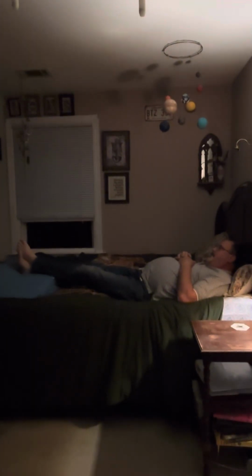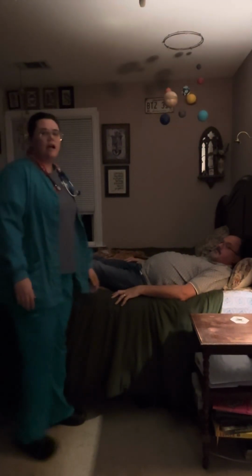This is me scanning my room for my bedside assessment. My patient. Okay, so before going into any patient's room, you would perform hand hygiene.